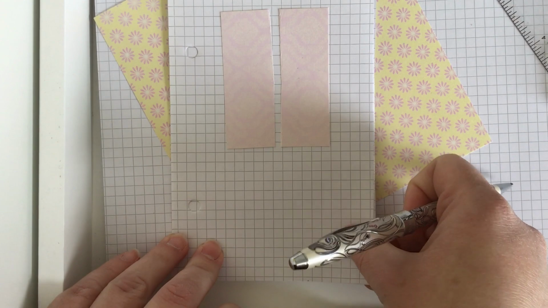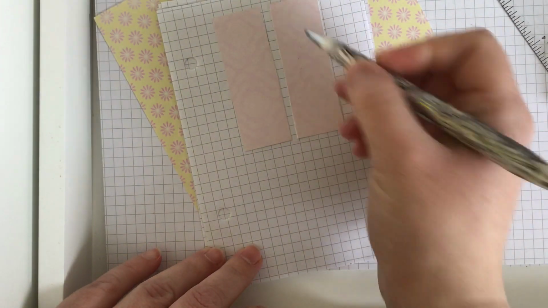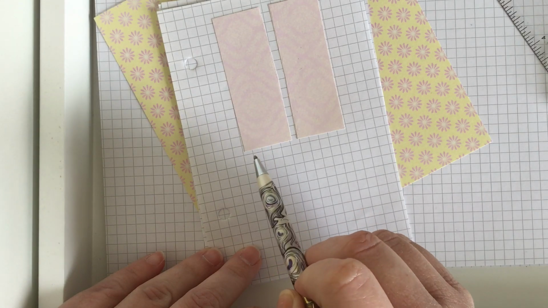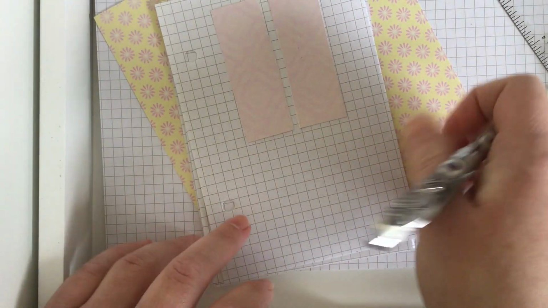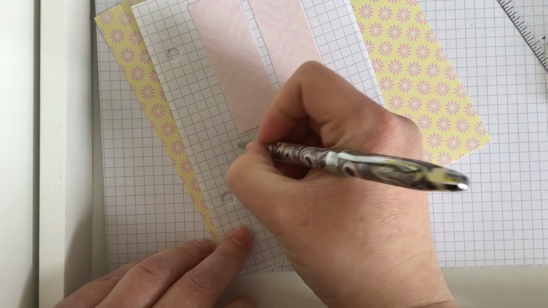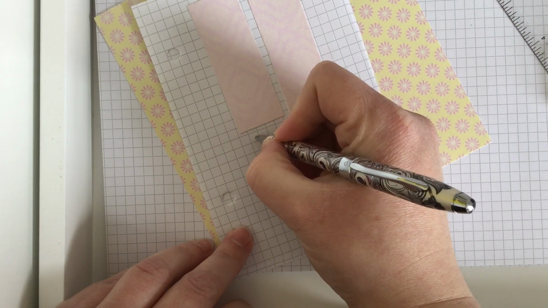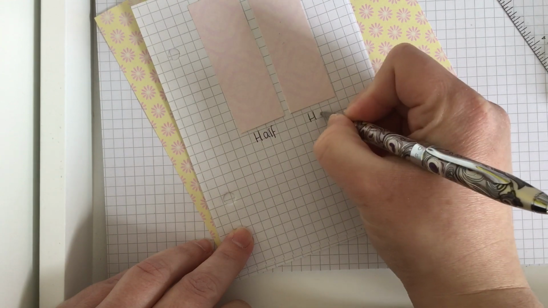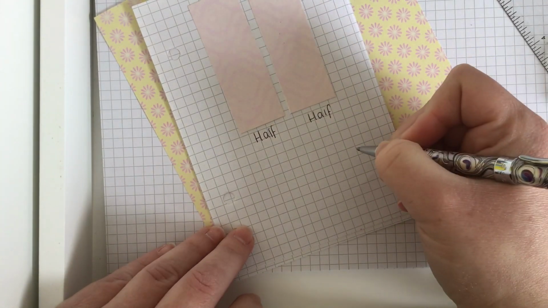So here I have my rectangle. My rectangle is my whole and it has been split into 2 equal parts. To write this, I now know that I have half. I've got 2 halves. This is 1 half and this is another half.